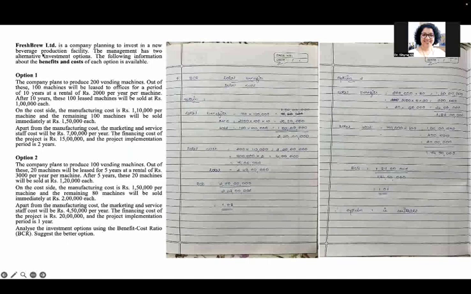Here, see, Fresh Brew Limited is an organization. They're planning to invest in a new beverage production facility, and they have two options: option number 1 and option number 2. So first we will examine option number 1. As per this option, the company is planning to produce 200 vending machines.